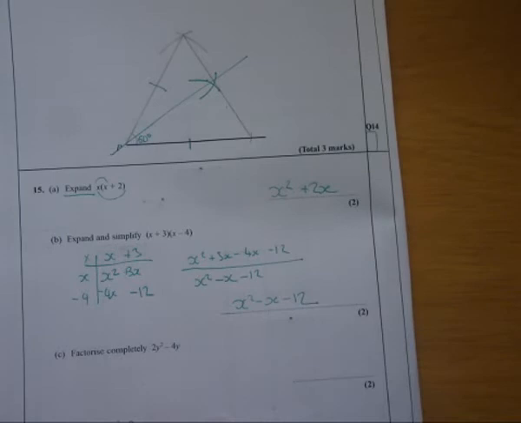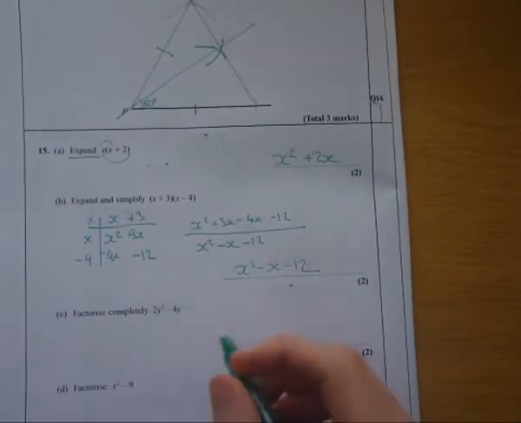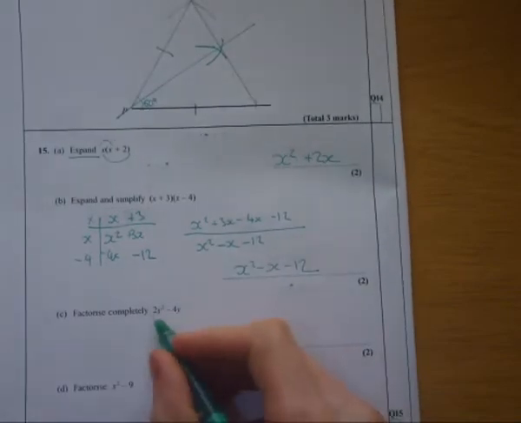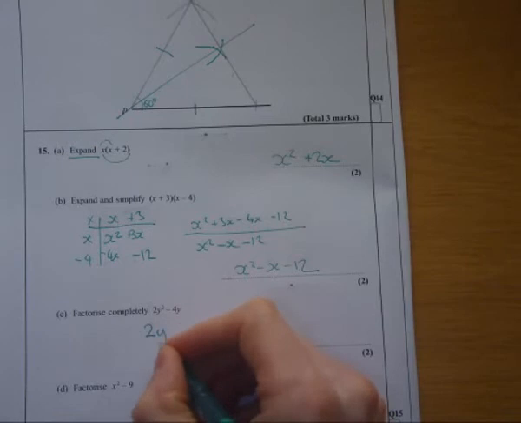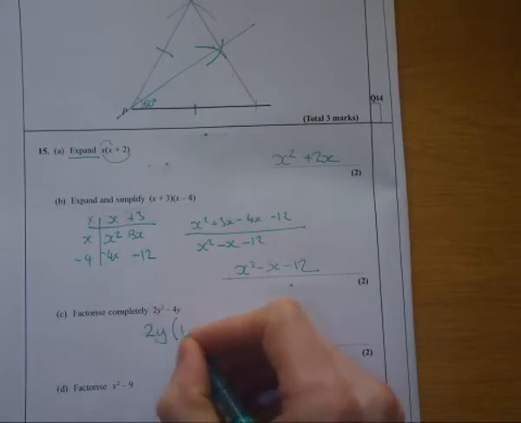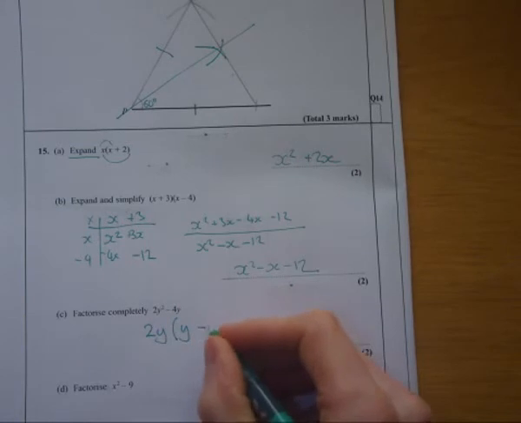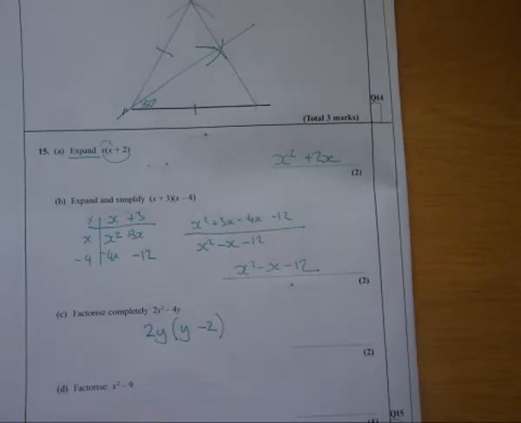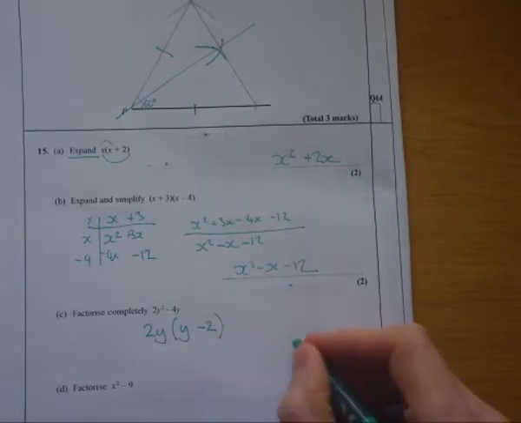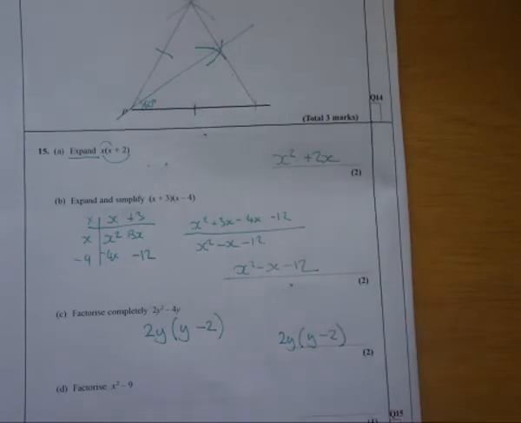There we go. Completely factorise. So what's common to both of these? Well, there's a y. So take my 2y outside the bracket. I have to times it by y to give me 2y squared, and I have to times it by minus 2 to give me minus 4y. So the answer is 2y brackets y minus 2.